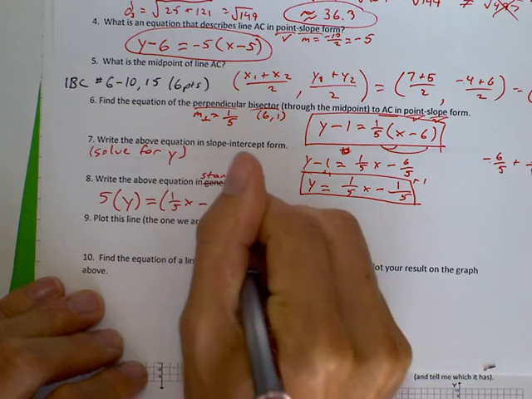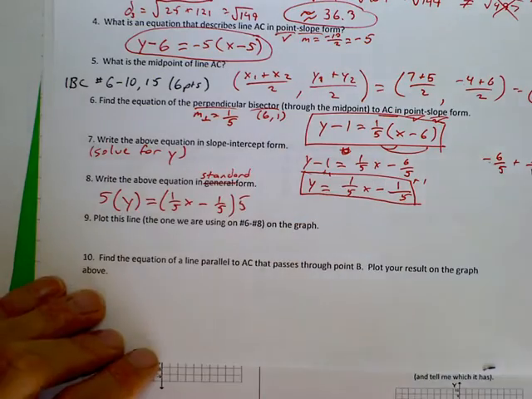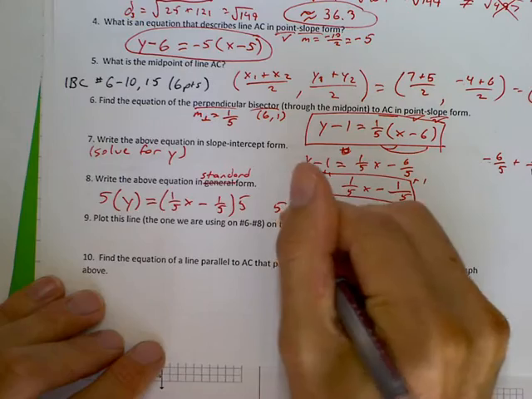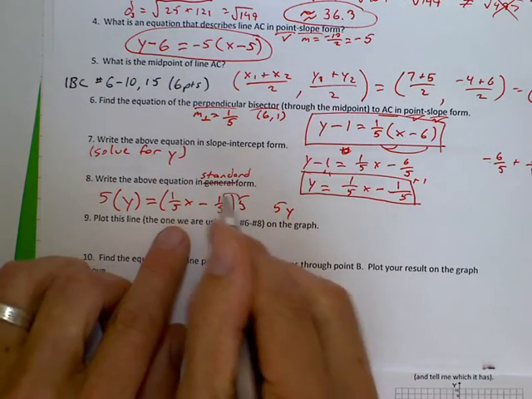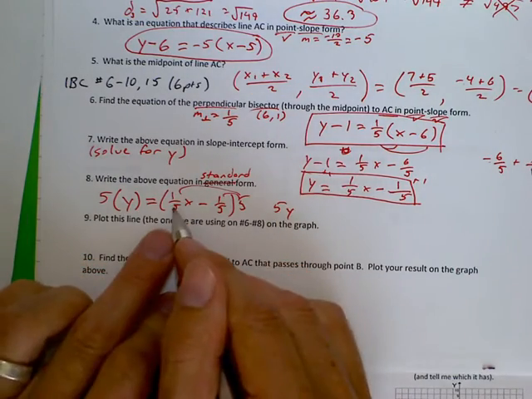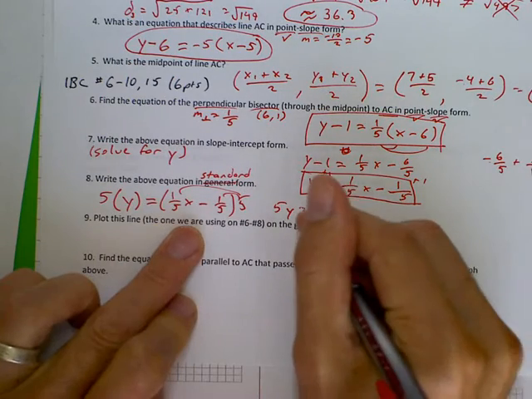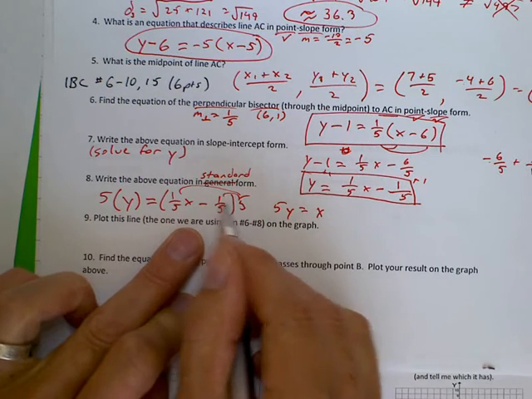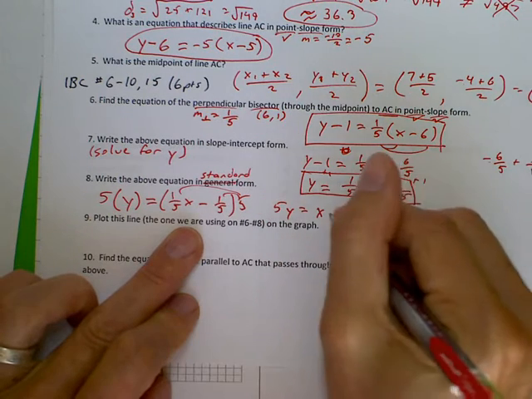I'm not changing the equation, I'm just rewriting it in a convenient form. So that would be 5y on the left, and then on the right, I'm going to distribute. The 5 is going to cancel out with the 1/5 in each of these cases, so it's going to leave me x. And here, this term doesn't just go away, it's not 0, but it would be 5 divided by 5, which is 1.